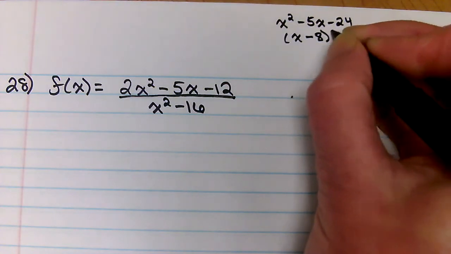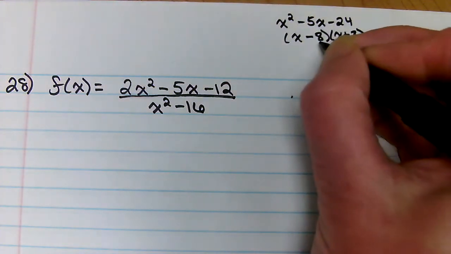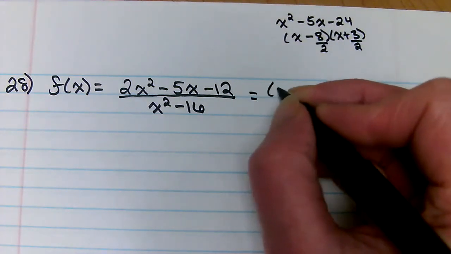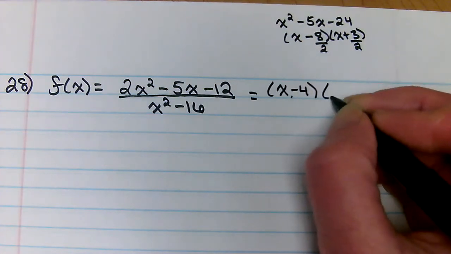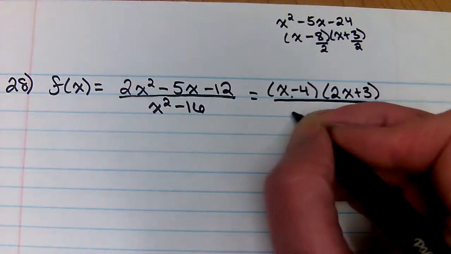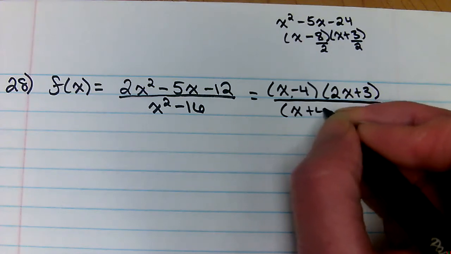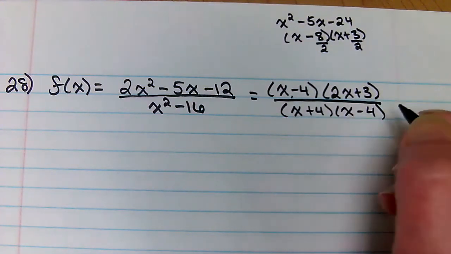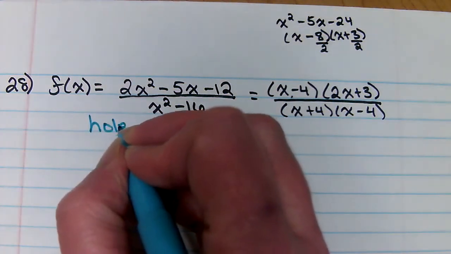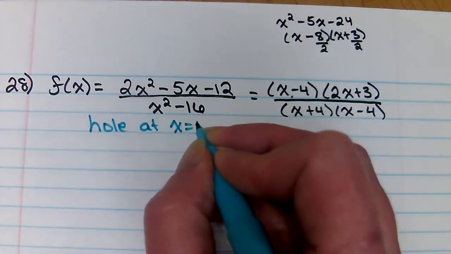That'd be 8 and 3 divided by 2. So I get x minus 4 and 2x plus 3, right? In the denominator, I'd have x plus 4 and x minus 4. Now remember, the x minus 4s canceling out would actually create a hole. So we actually have a hole at x equals 4.